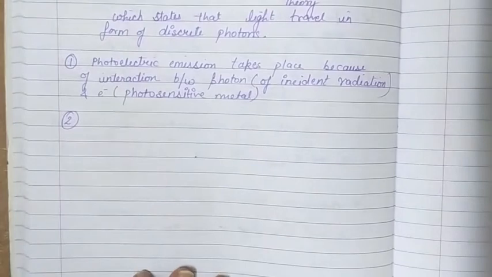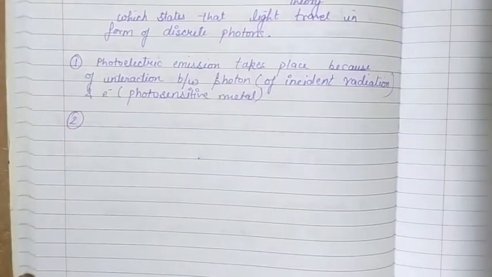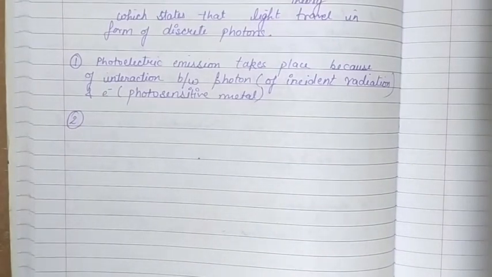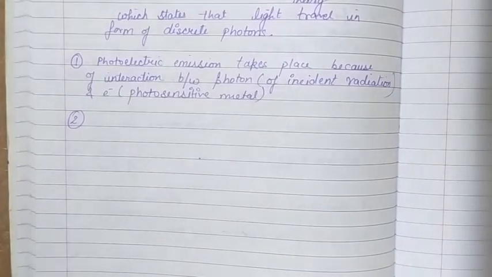After it, the second point is about the free electrons that are present within the metal. They are bound because of some forces on the surface, and the minimum energy that is required to liberate them or to free them from that metal surface is called the work function of that metal.